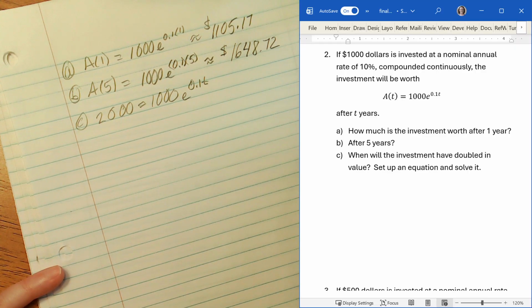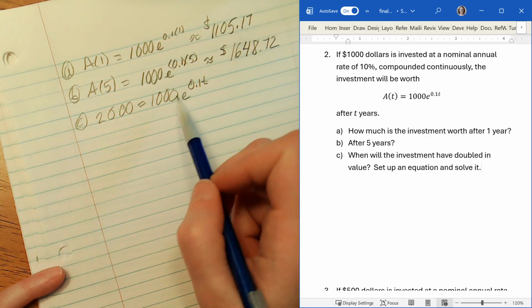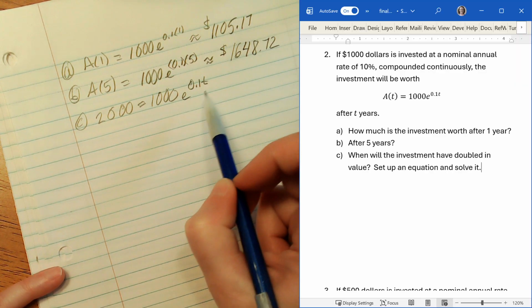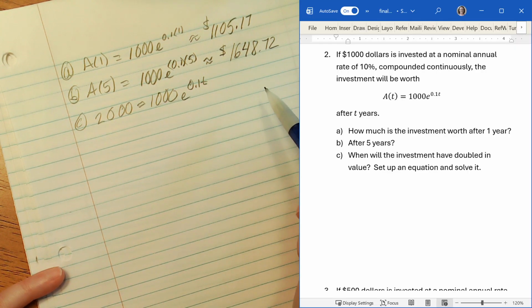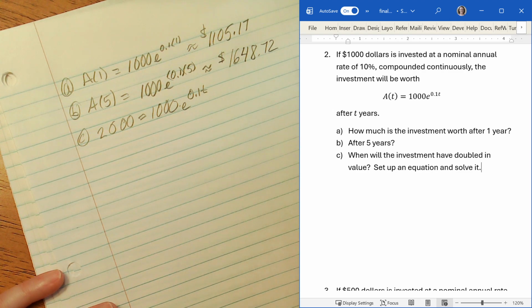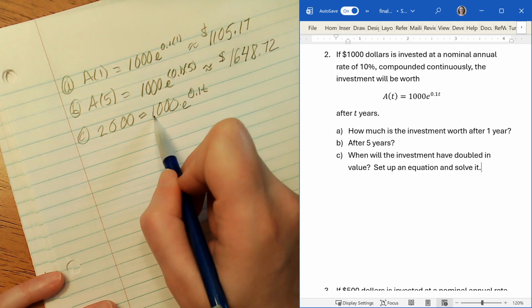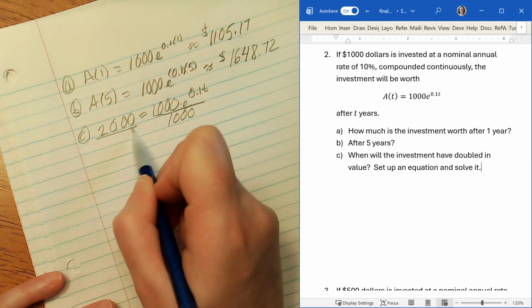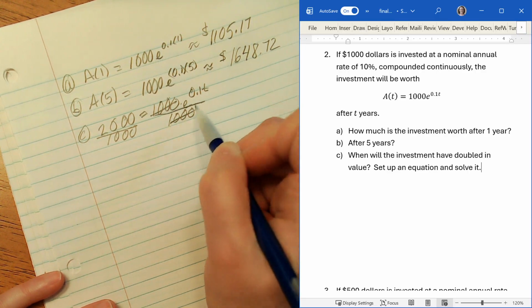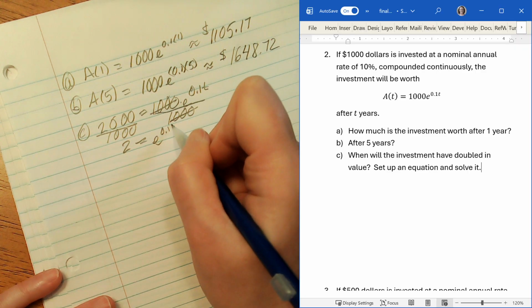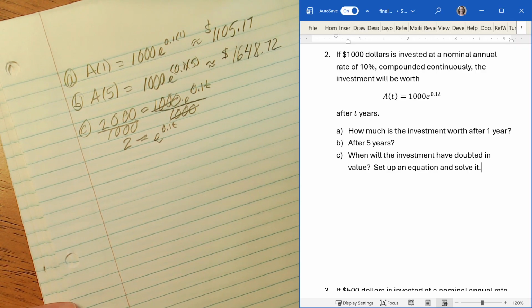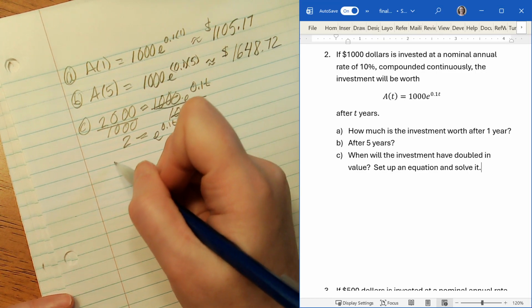So now I'm going to try to solve for t. I'm going to strip away things starting with the things that are the farthest away from t. So that's this 1,000 here. So I'll divide both sides by 1,000 because that was multiplication connecting it there. So I get 2 on the left, and on the right I have e to the 0.1t. Okay, and now since I've isolated the exponential term on the right, I just need to apply the natural log to cancel out the e function.